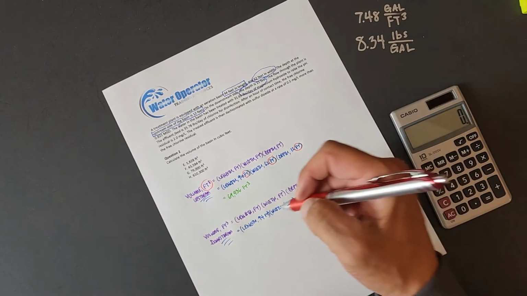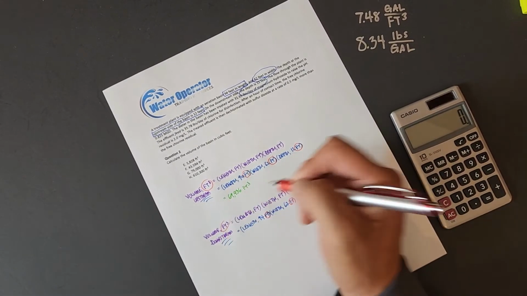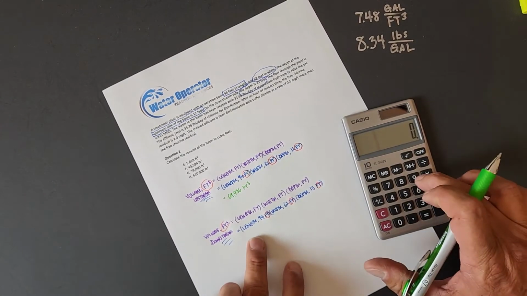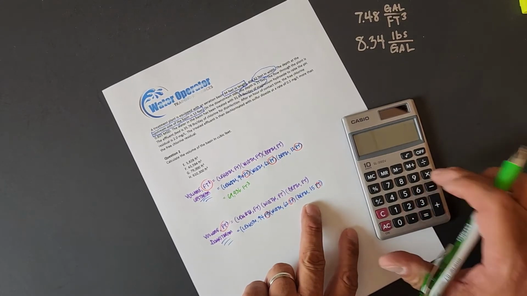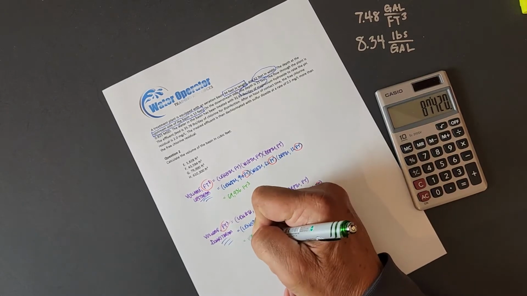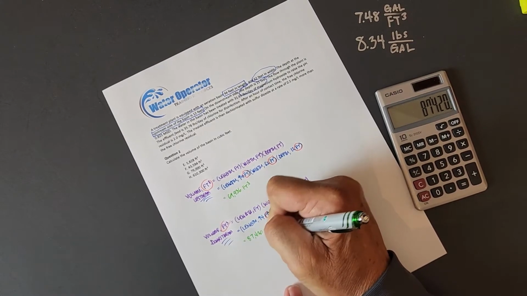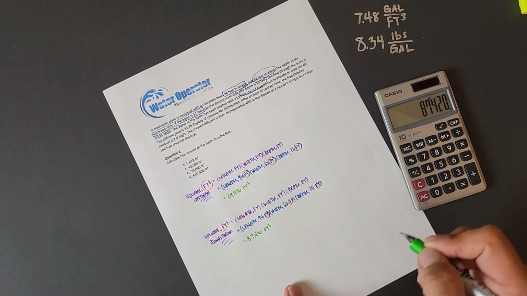Let's check this out here. We got feet, feet, feet. Looking for cubic feet. Now we can make our calculations. 94 feet times 62 feet times 15 feet, and that's going to give us 87,420 cubic feet.